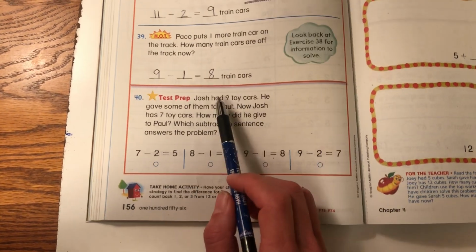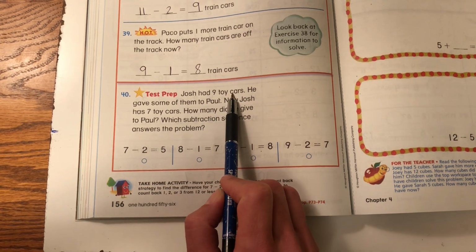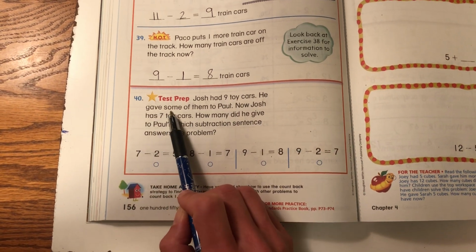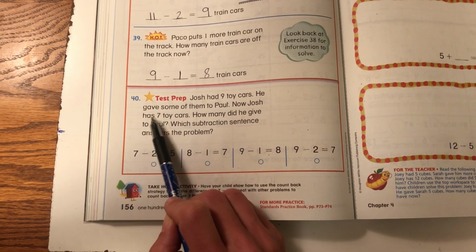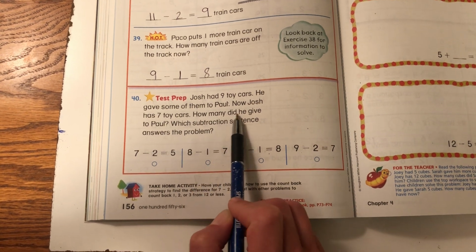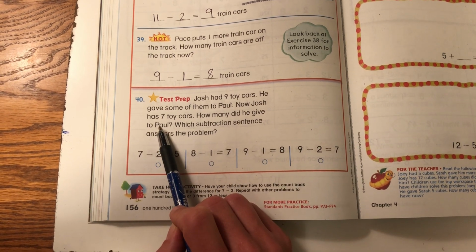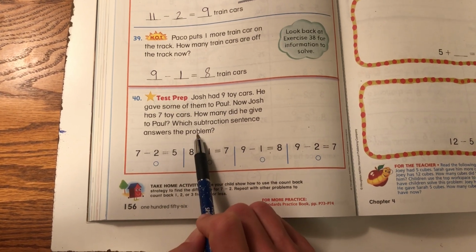Test prep. Read it with me, please. Josh had 9 toy cars. He gave some of them to Paul. Now Josh has 7 toy cars. How many did he give to Paul? Which subtraction sentence answers the problem?